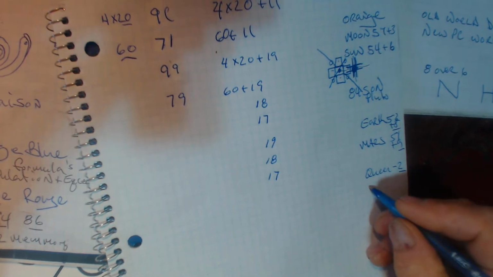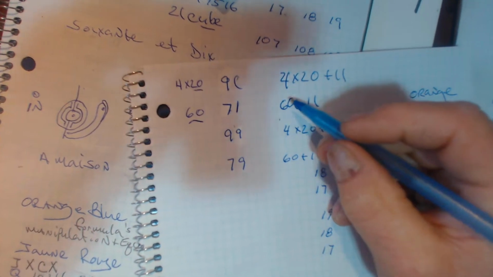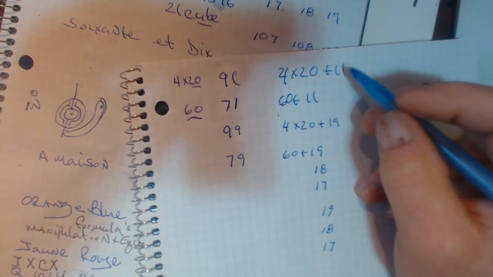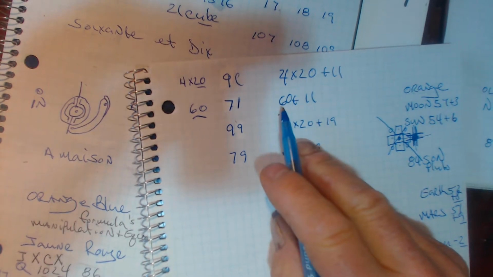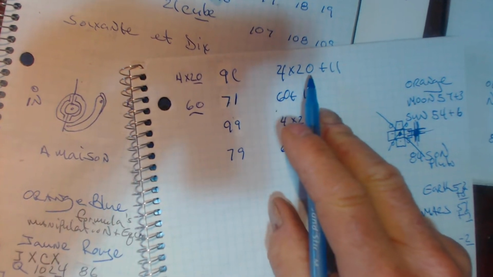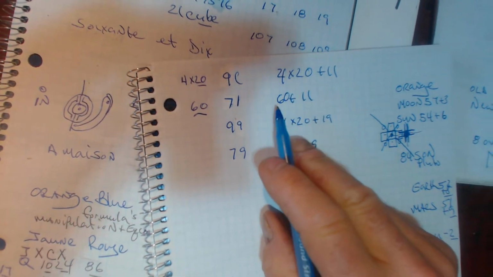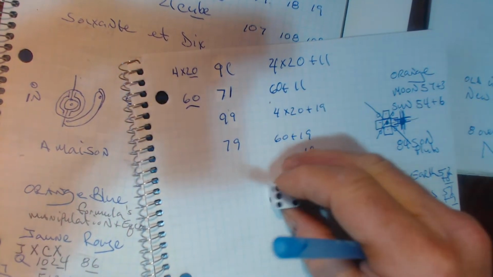55, freedom, needs the E world. So now we're going to get into these numbers over here. 4 times 20 plus 11. When you say 71, I must say the word 60. Here I'm saying 4 20s, and here I'm saying 60, and the reason for that is because it's the half-life.